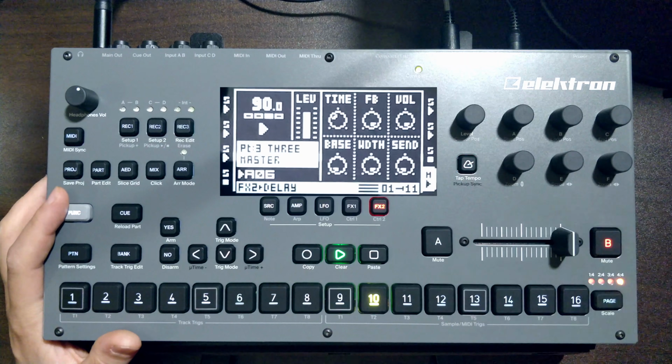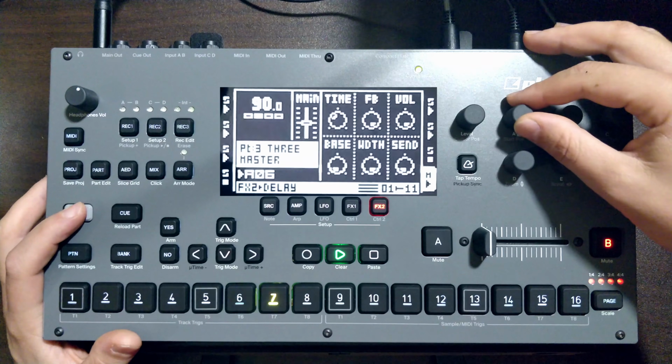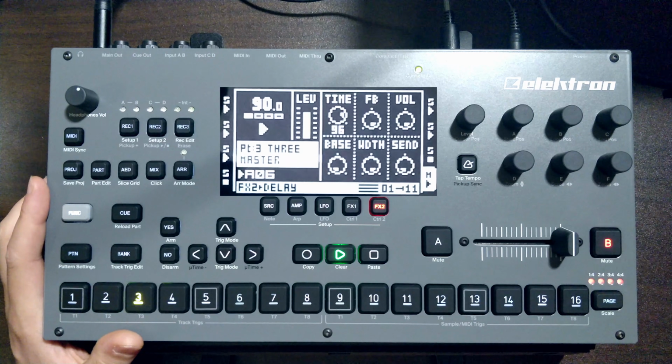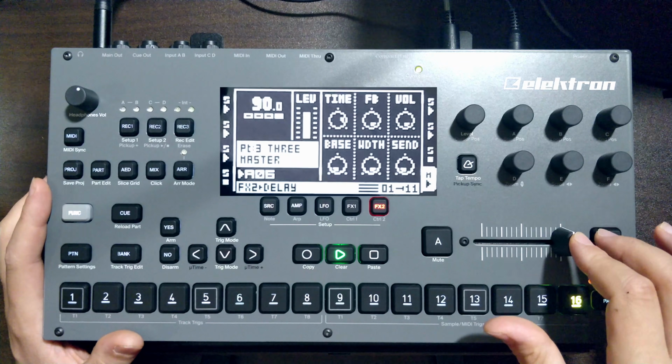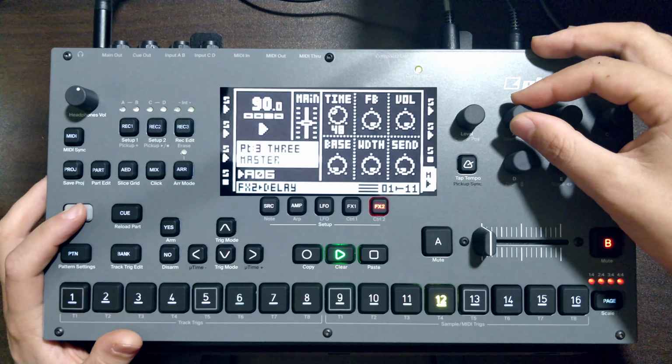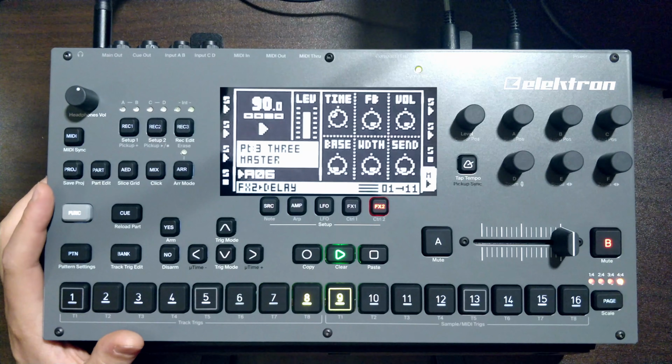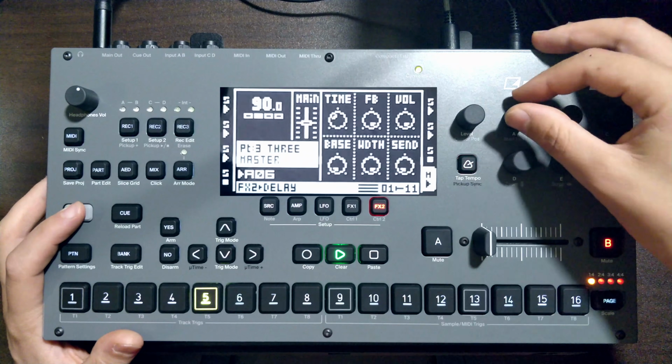It's just insanely fun to do. I love doing this kind of thing. I know you can use the track buttons at the bottom with the delay mode set on. That's also fun, but it's just nice to throw the fader like that.